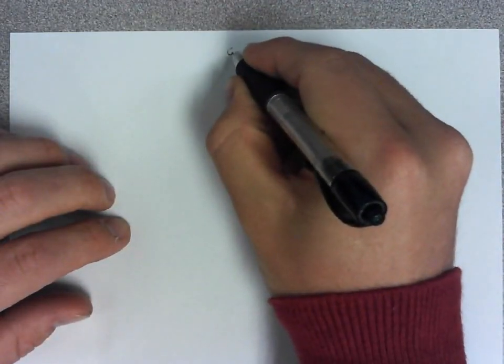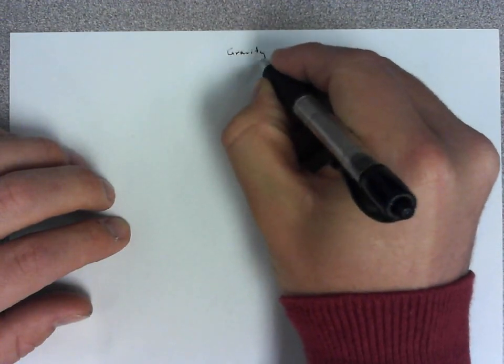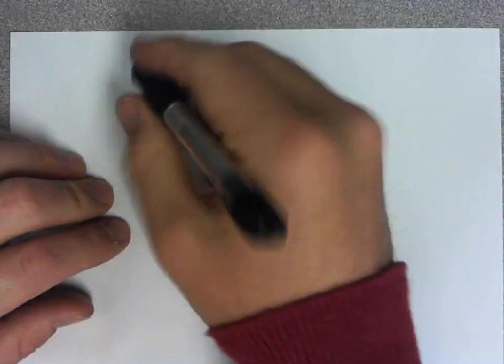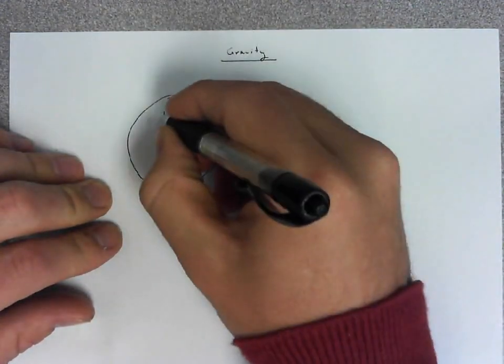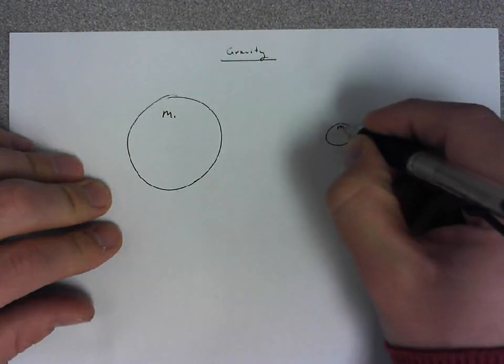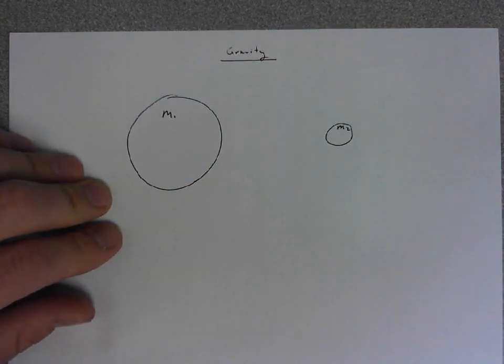All right, this morning I'd like to do a little conversation about gravity. Okay, we're not going to get too complicated with this. However, I would like to go over a couple points. If you have two objects, let's say M1 and M2, M standing just for mass.